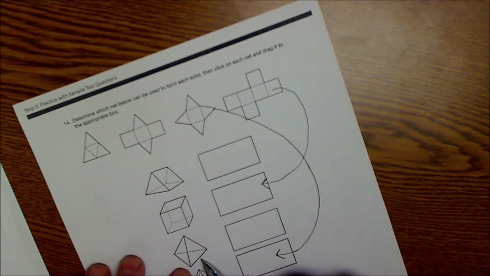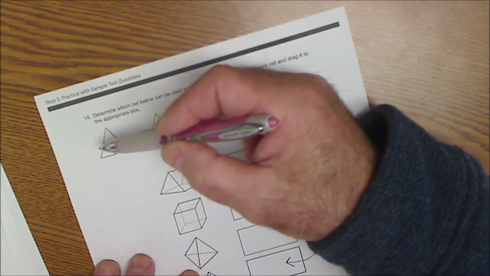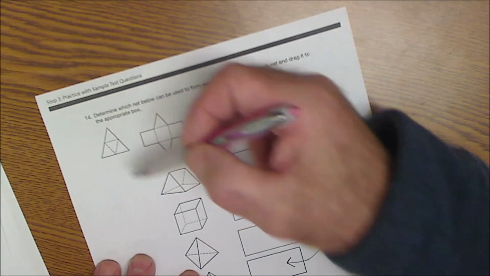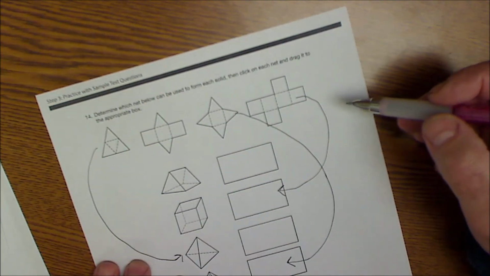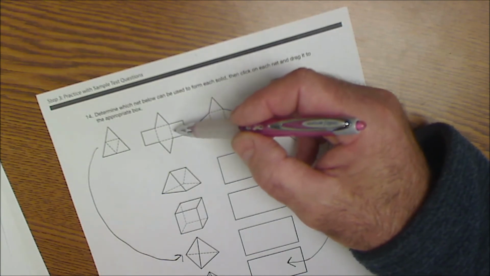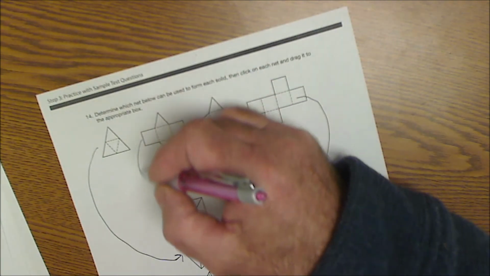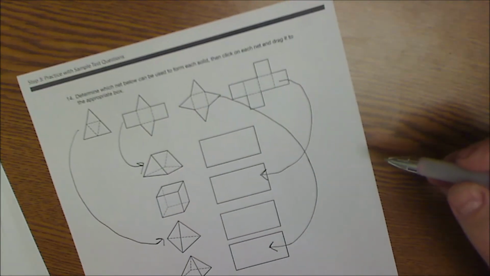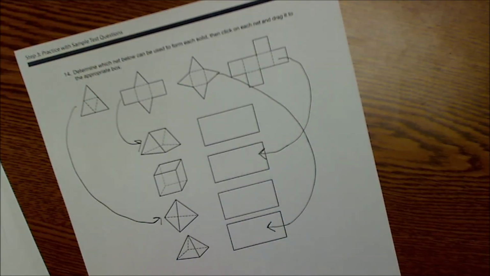This is a tetrahedron. It's a pyramid with a triangular base. So as these fold up there, it would come to this. And then this one right here is like a tent. This is actually a triangular prism if you turned it on end. So this one would go there. Kind of spatial recognition. I kind of like these problems.